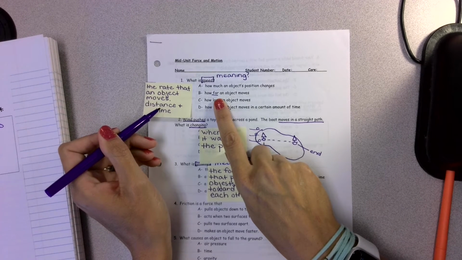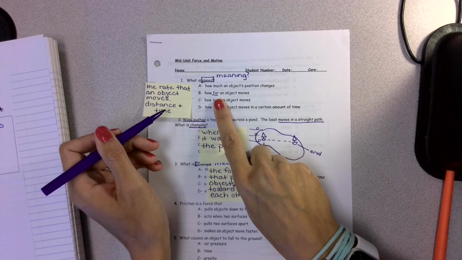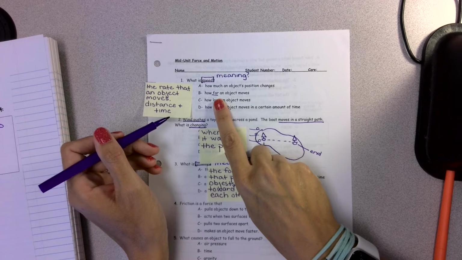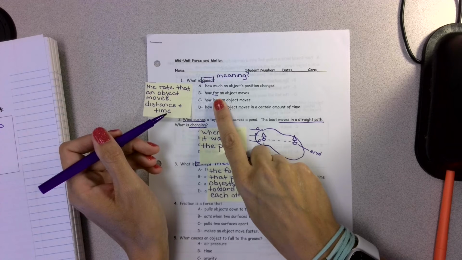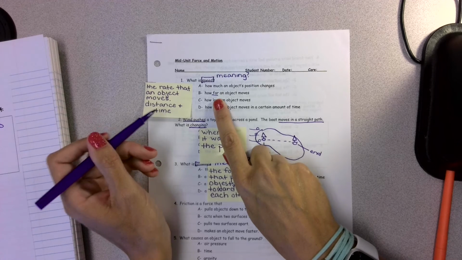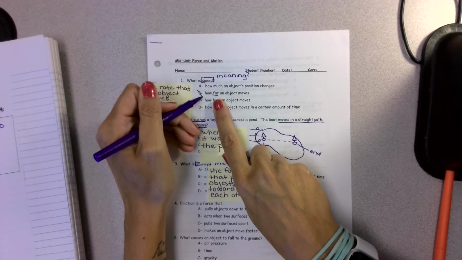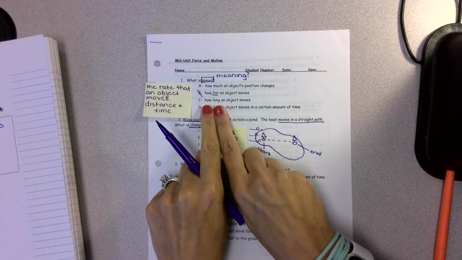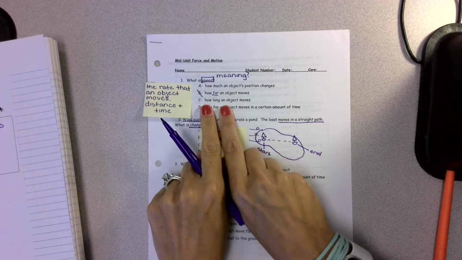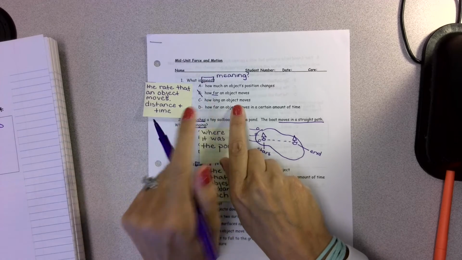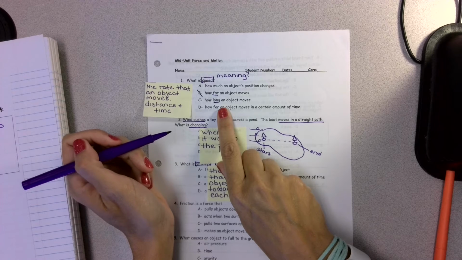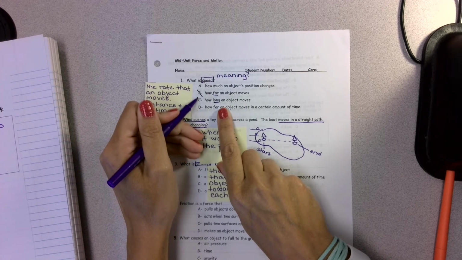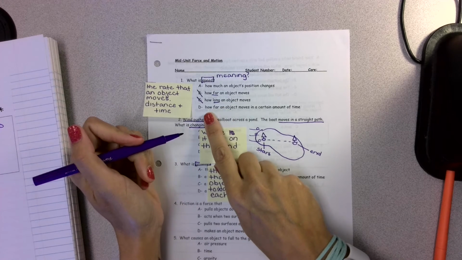So even if an object moves 20 feet away, if it took them 2 days to get there, versus taking them 3 seconds to get there, that's a huge difference. So we're going to cross that one out because it doesn't have all the parts. Okay, how long an object moves. Well, how long would be talking about time, but just like this one, it doesn't have both parts. So I'm going to cross it out. Now I'm down to 50-50.